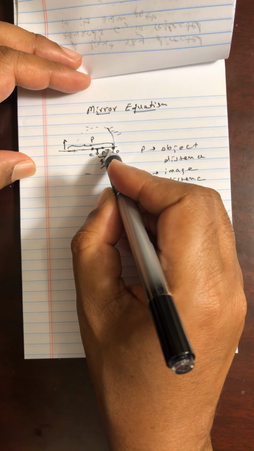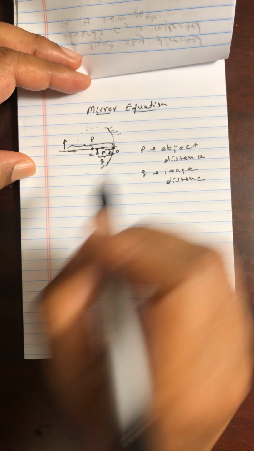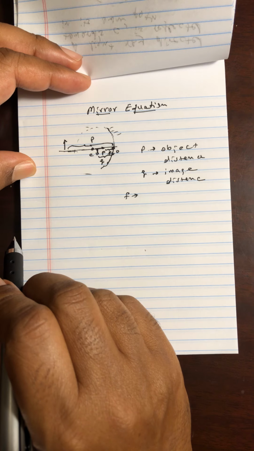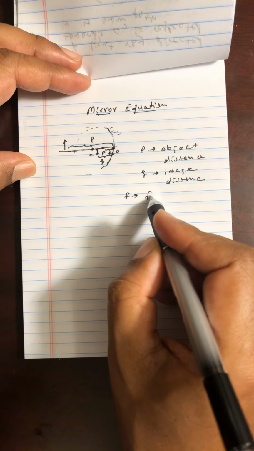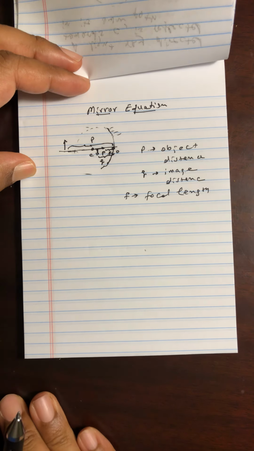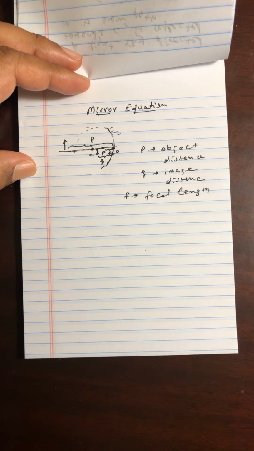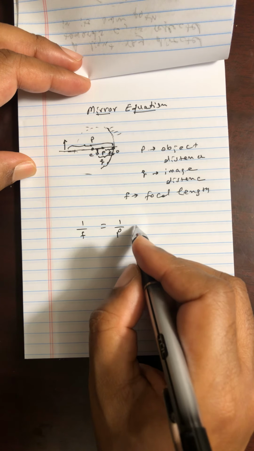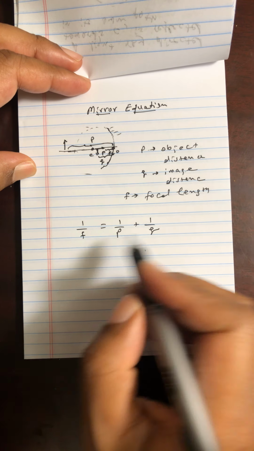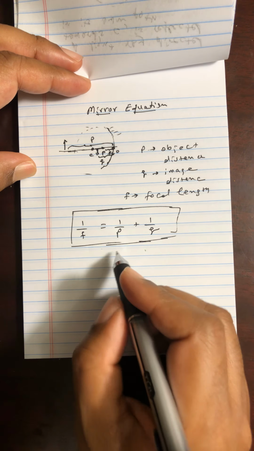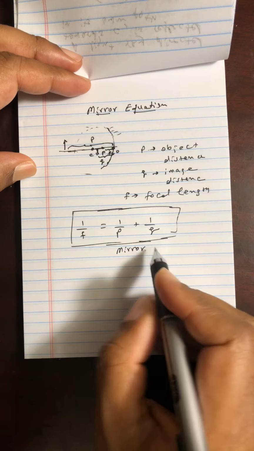And then this distance over here is called the focal length, which is the distance between the focal point and the center of the mirror. Now, these three quantities are related by the following: 1 over the focal length equals 1 over the object distance plus 1 over the image distance. This is what we call the mirror equation.